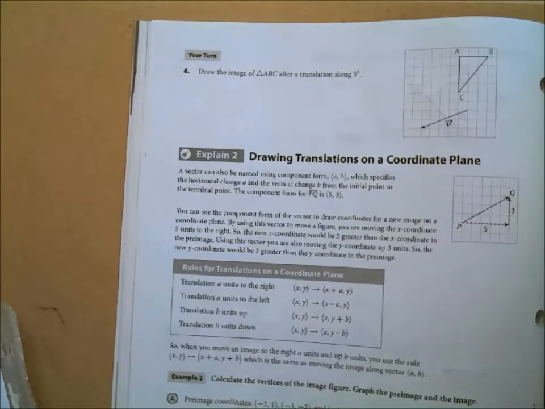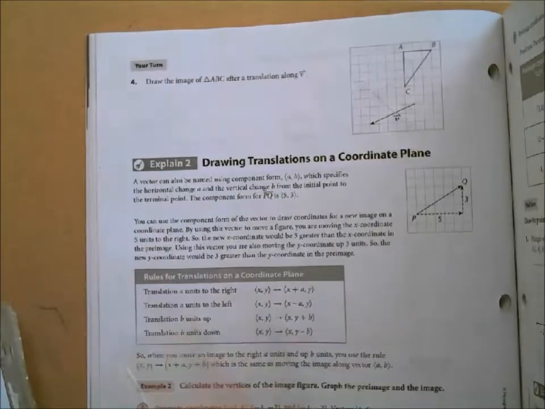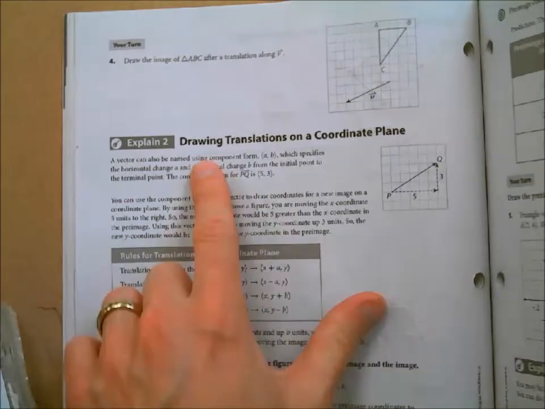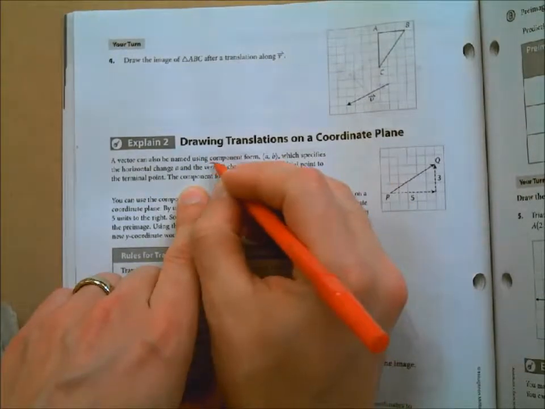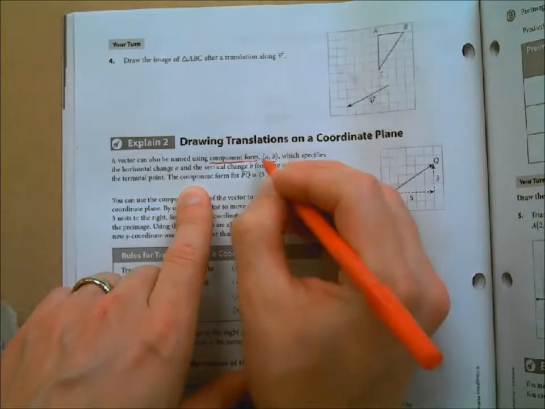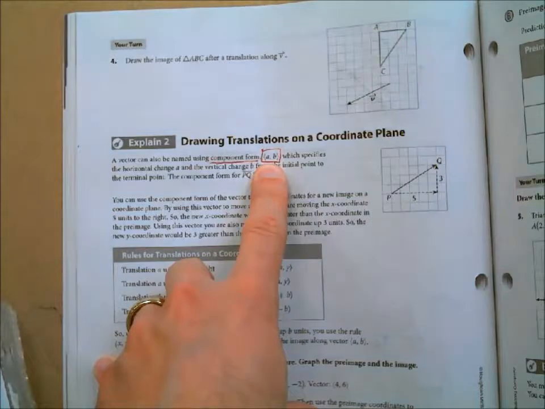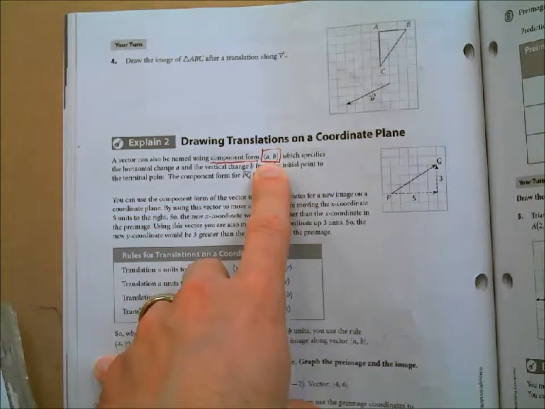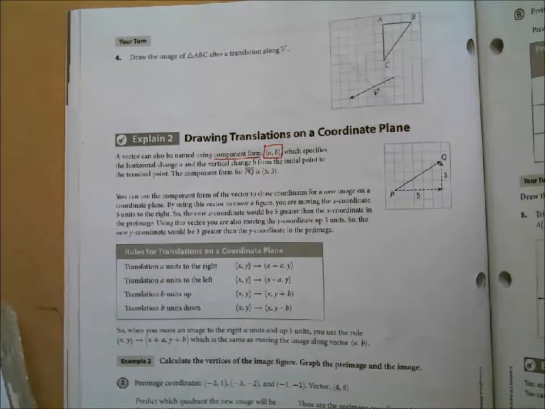Okay, so we can also name a vector. So we're on page 66 now. You can also name a vector using component form AB. Okay, so this is crucial here, all right? It looks like a coordinate. It is not a coordinate. First of all, it's not parentheses. It's like pointy kind of parentheses there. Okay, parentheses with like points on them.